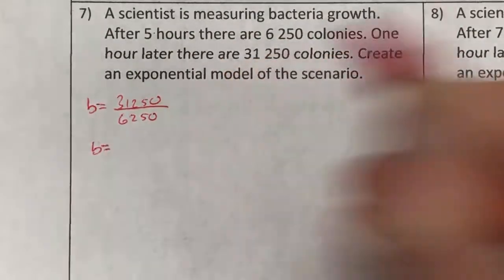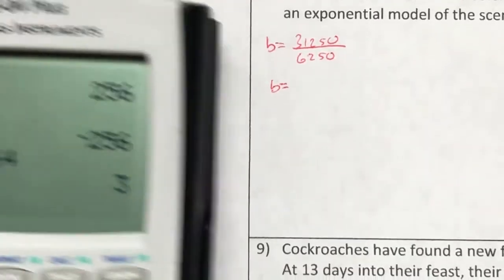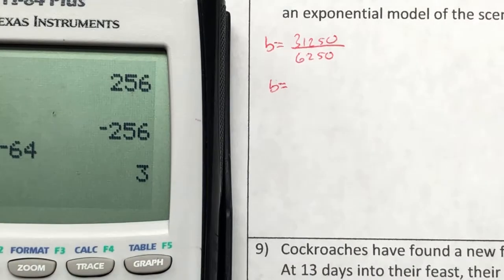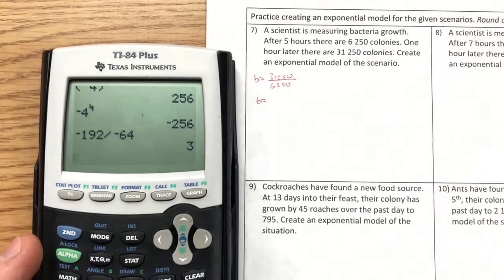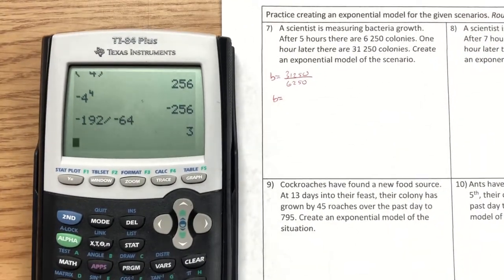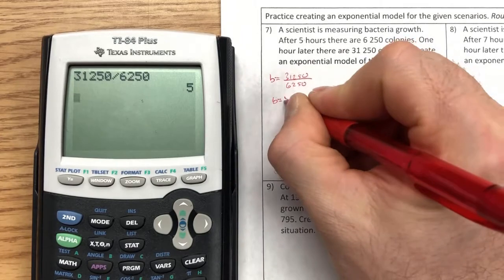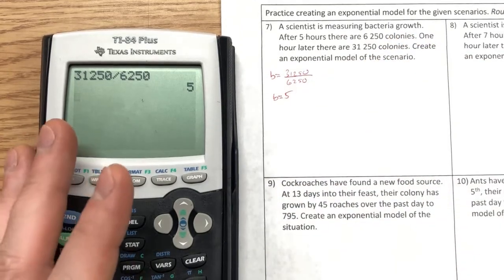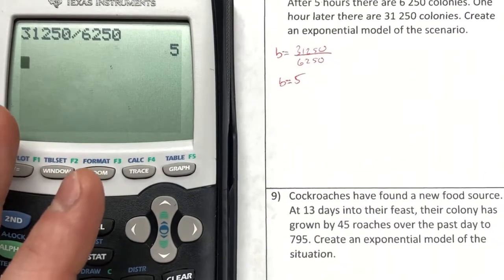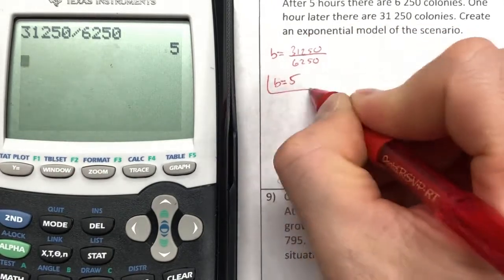So my B is going to be equal to, let's go ahead and check this out. So we have, clear this, 31,250 divided by 6,250. I'll get 5. Actually, let's zoom in so we can get a little bit of both. So I got a B value of 5.